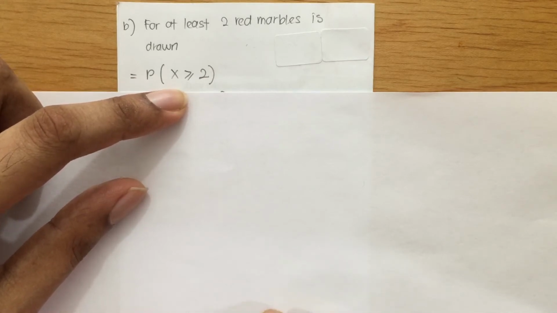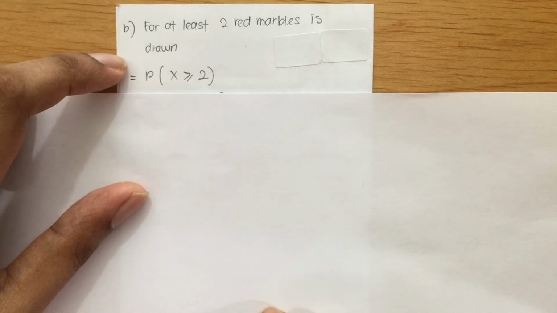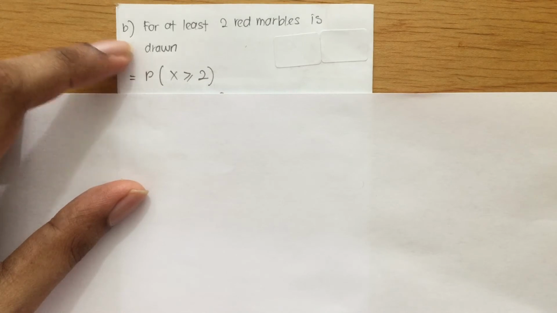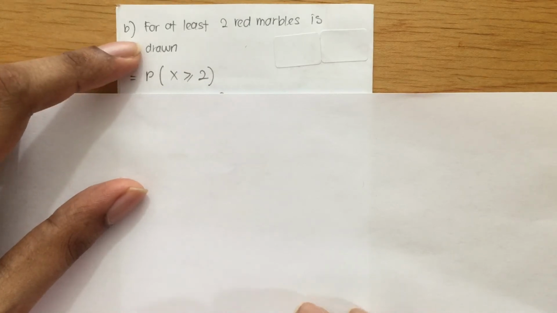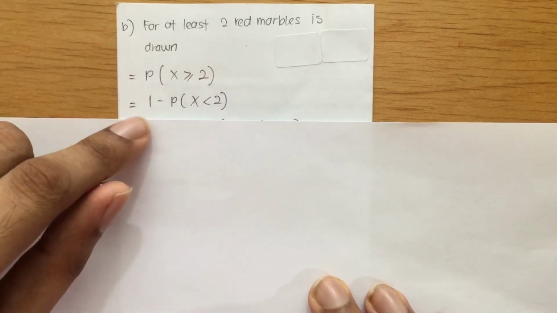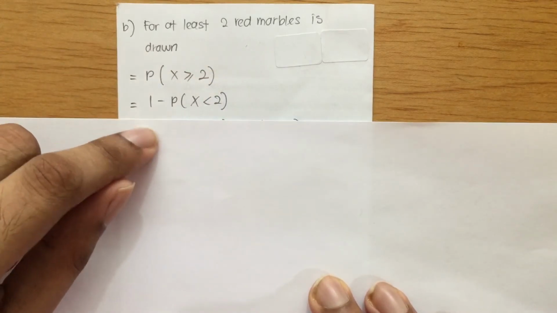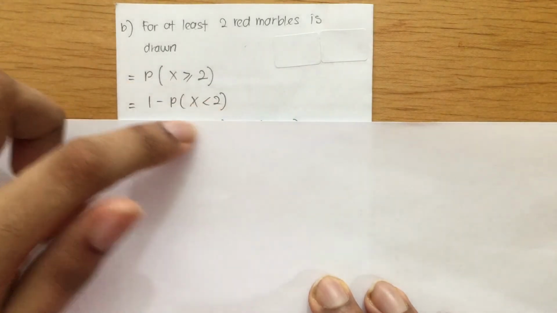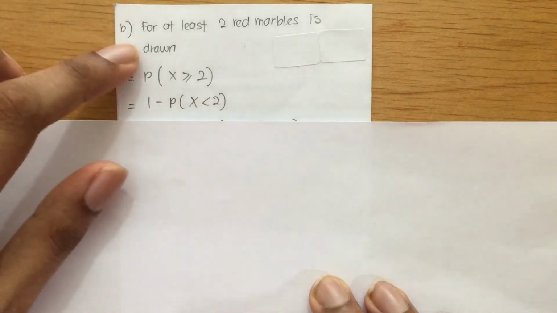By the way, I have explained this concept in the previous video. If you haven't watched the previous video, I've included the link above. You can press on it. Okay, let us continue to the next step. In a case like this, you can use the alternative where you subtract the probability of X less than 2 from 1. This step can actually save a lot of time.